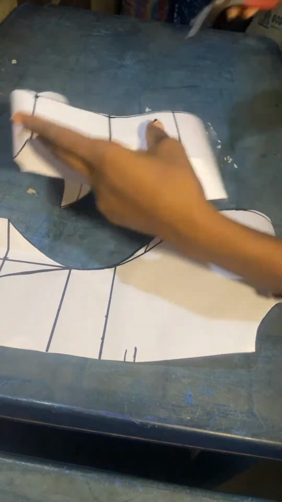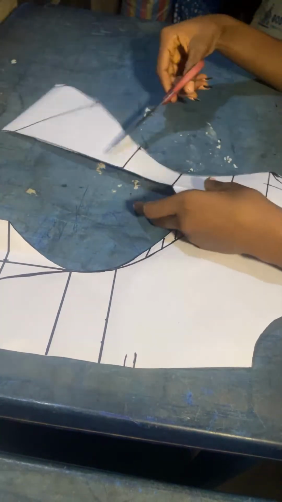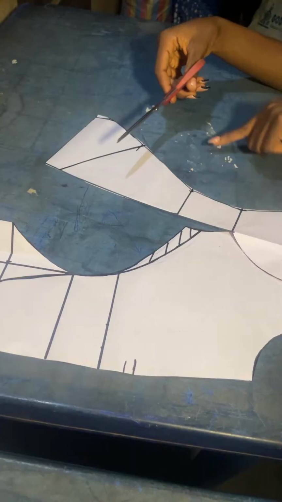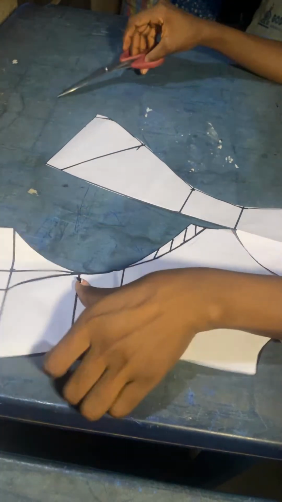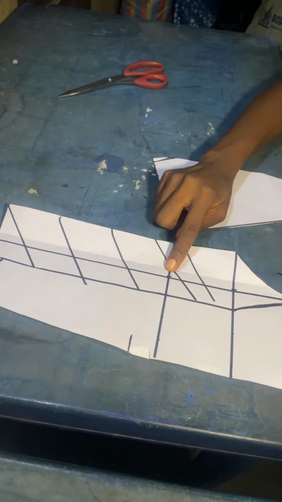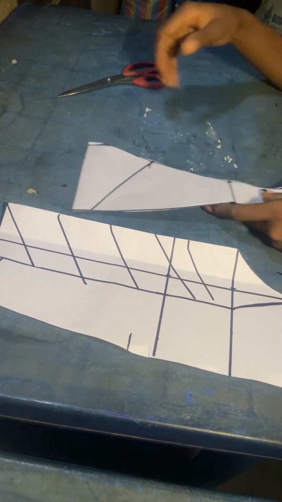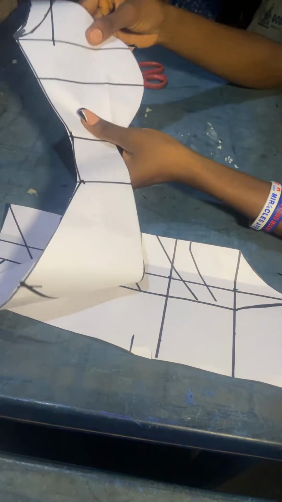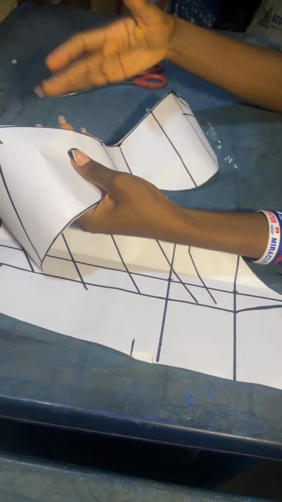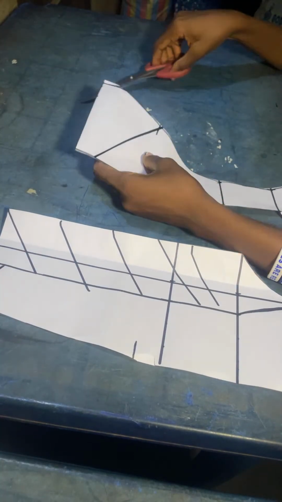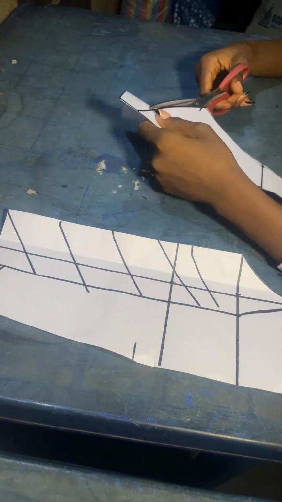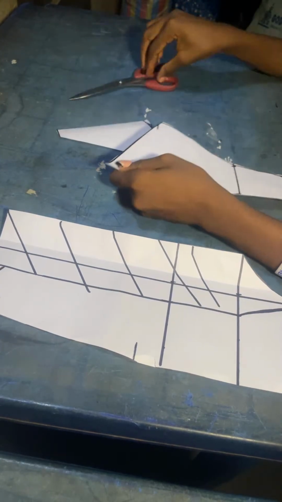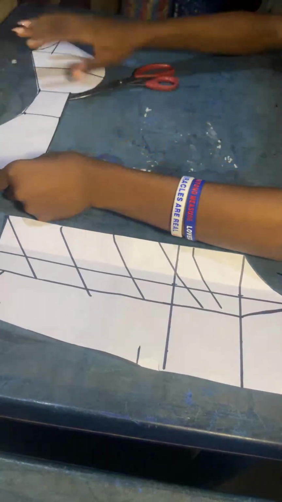So if you're wondering what we would be doing with this, because there's no space in it, we'll still be adding allowance. We've not added any allowance. Even these 3 inches that we removed here, we'll still be adding it back by the side, because this is the side of the bust. So we'll still be adding all the allowance by the side when I'm cutting on the fabric. Alright, so don't panic.